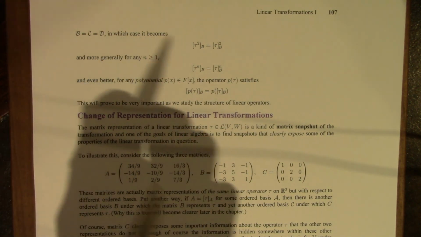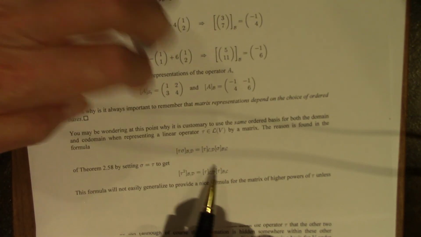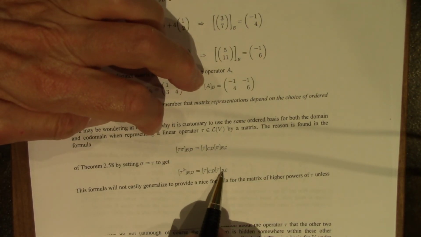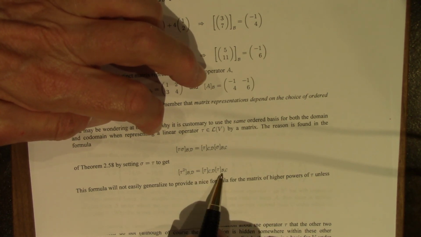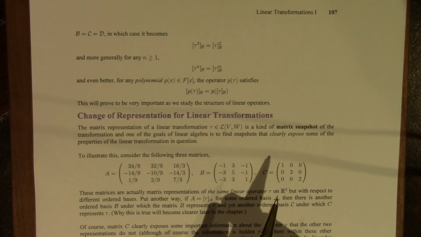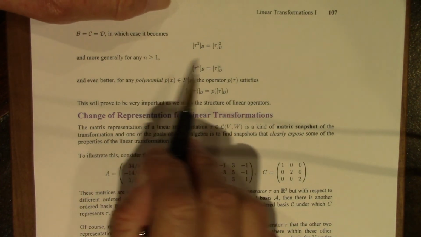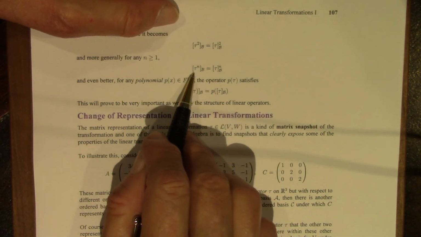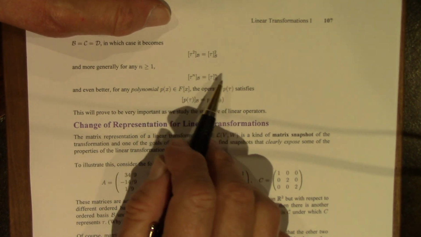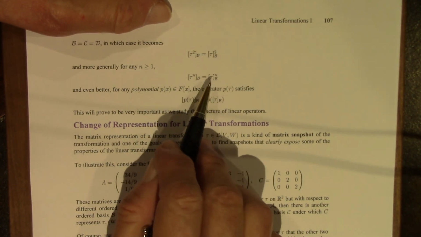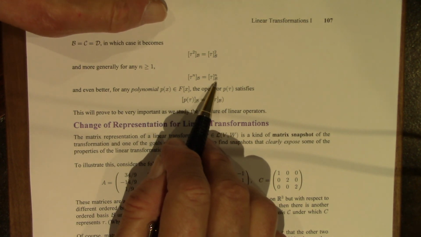This formula, when all these bases are the same, these two matrices are the same. Now we can generalize. The matrix representation of tau to the nth power is the nth power of the matrix representation of tau.